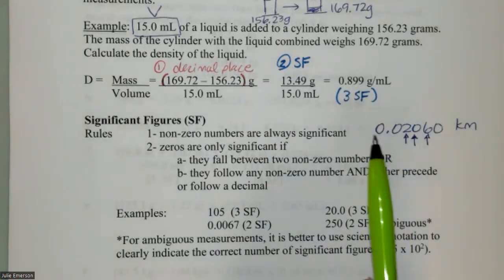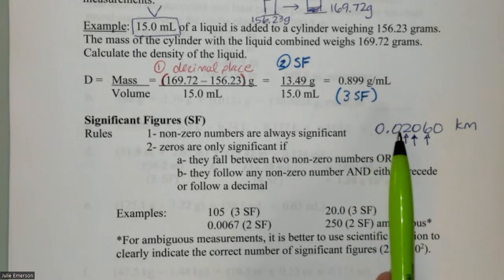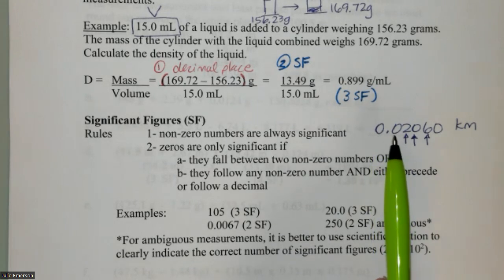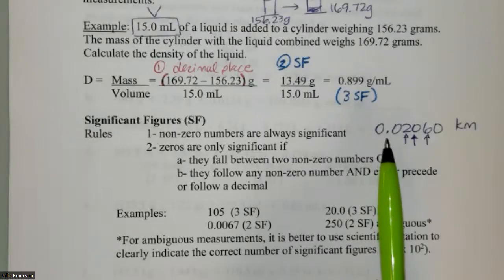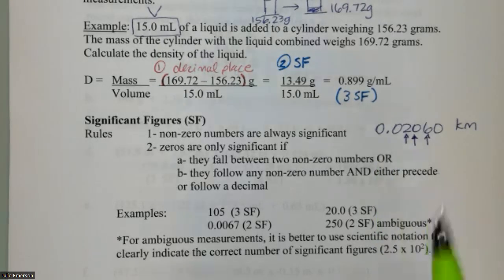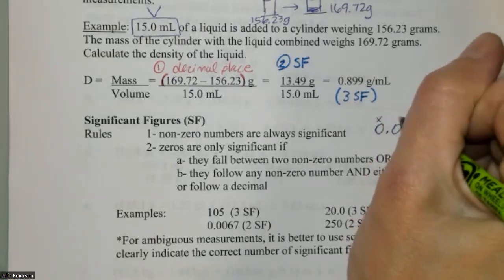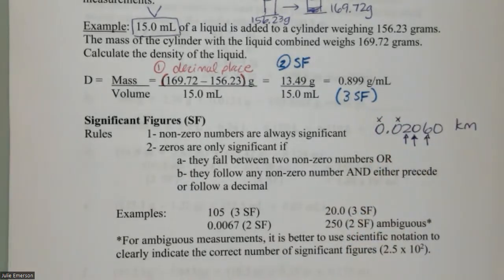Now, zeros in the beginning that come before the first non-zero digit are called leading zeros. They don't actually have to be there in the sense that we can get rid of them with scientific notation. So the zeros that come before the first non-zero digit are not significant. They are just placeholders. It's not like I can just rewrite this as 0.206. It's still 0.0206. But if I wanted to convert it to scientific notation, I could say it's 2.060 times 10 to the negative 2.